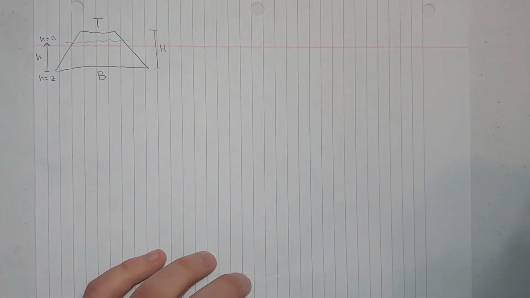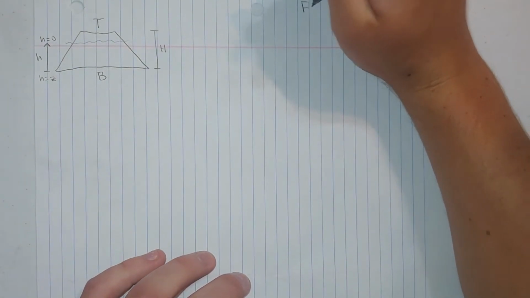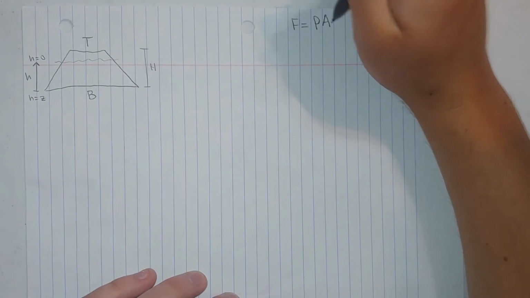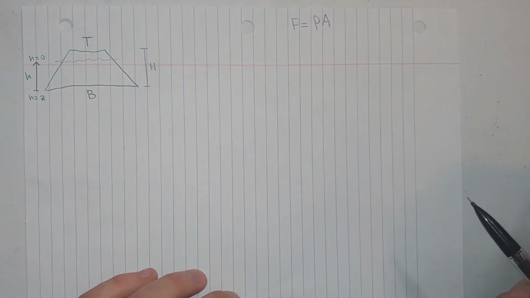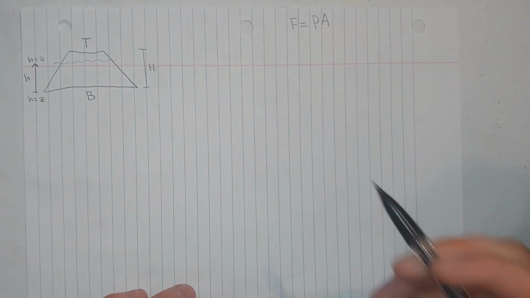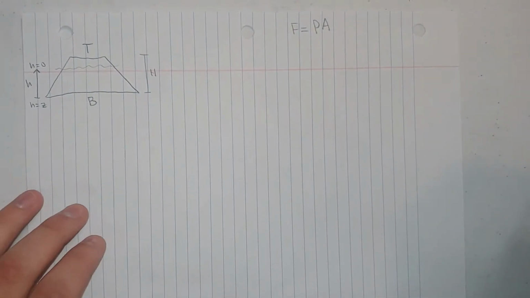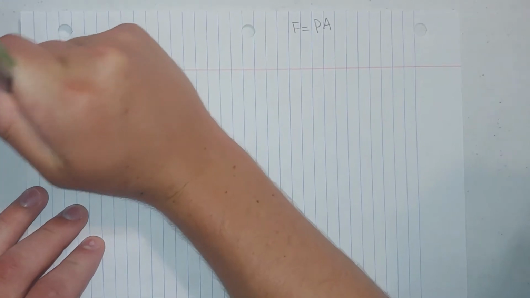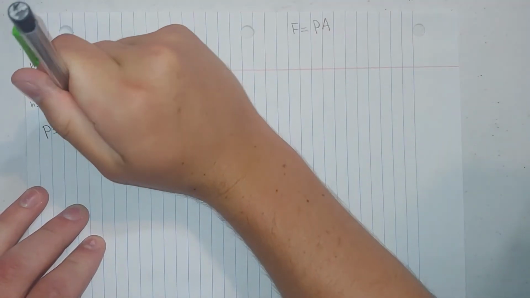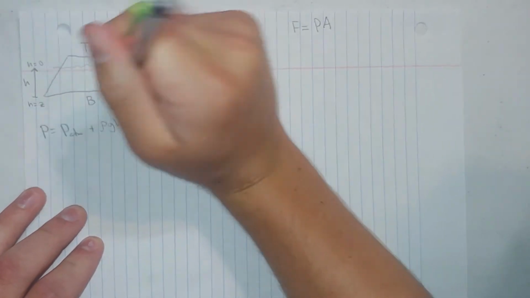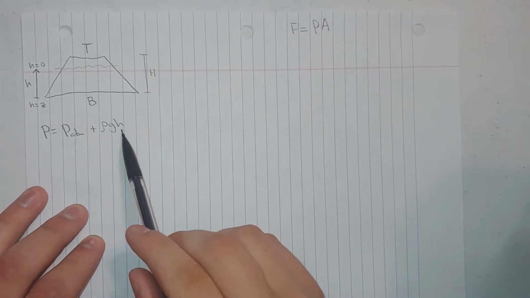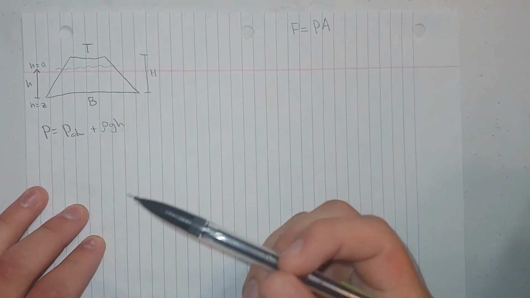So in order to find the force, we can use our force equation, F equals pressure times area. So we know the two things that we need to find are an expression for pressure and an expression for area. So let's start with pressure. We know that pressure is equal to your atmospheric pressure plus rho gh, which is the density of the water times your gravitational constant times whatever depth you're at under the water.